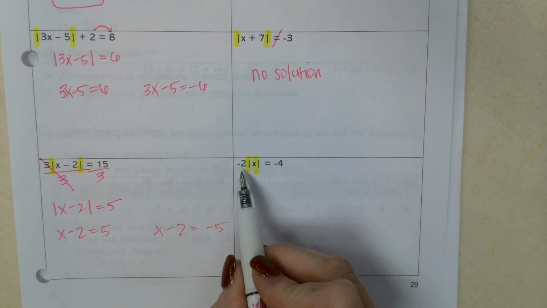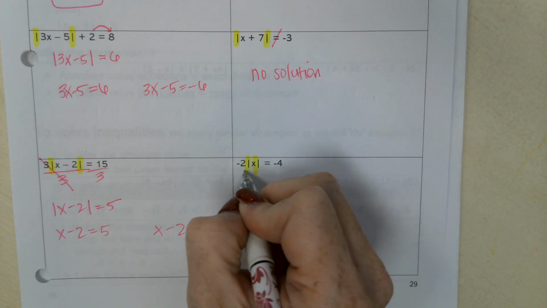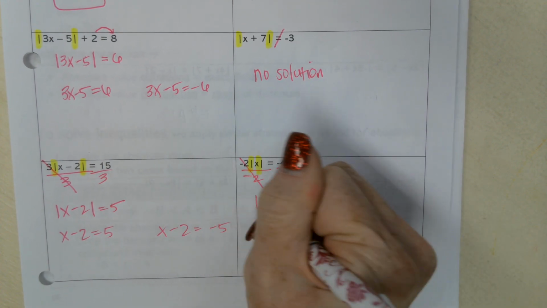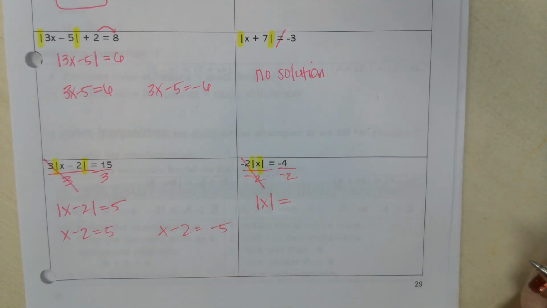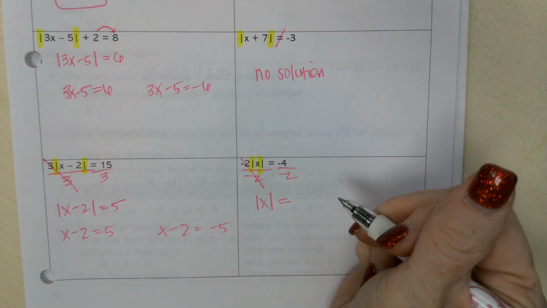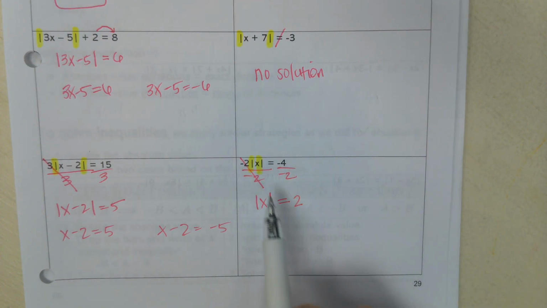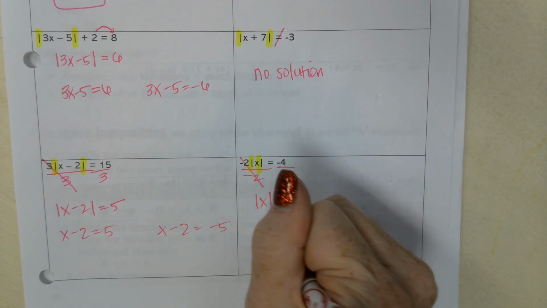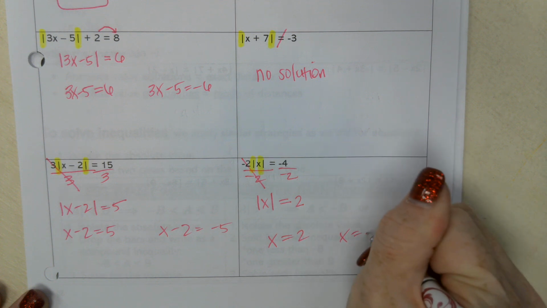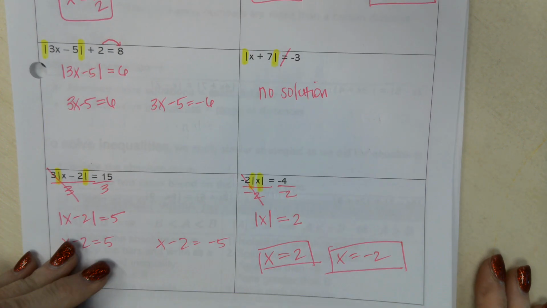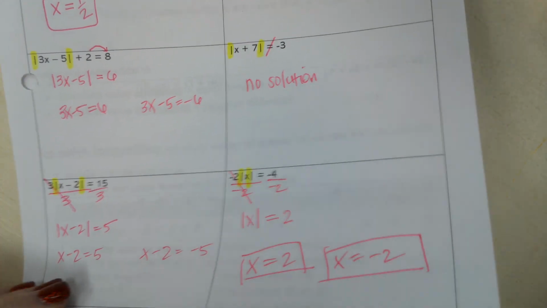Look on the outside of the absolute value bars, right? The outside has to be manipulated, okay? So right here I have the absolute value of x is equal to what? Positive 2, because I just divided both sides by negative 2. Okay? Now look, can I do this now? Yes. So here x equals 2 and x equals negative 2. Okay? Are you with me so far?